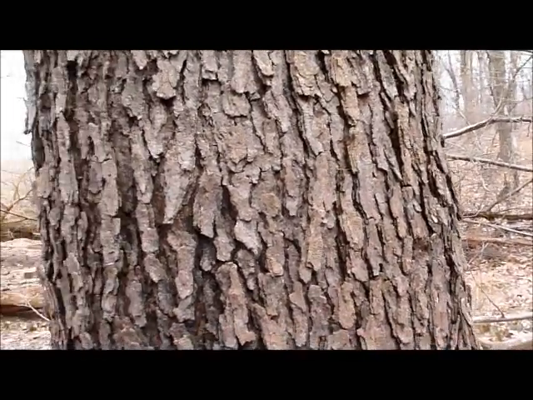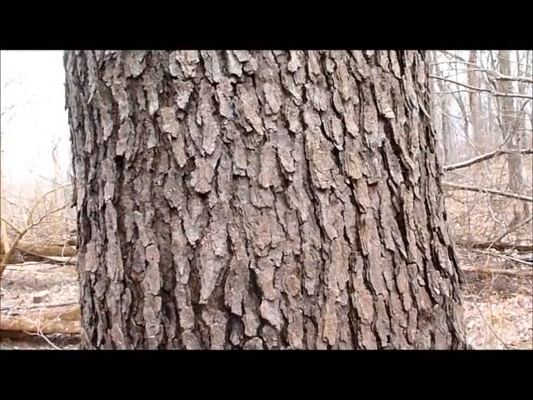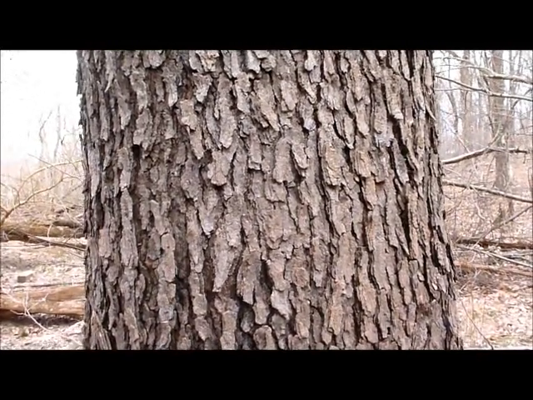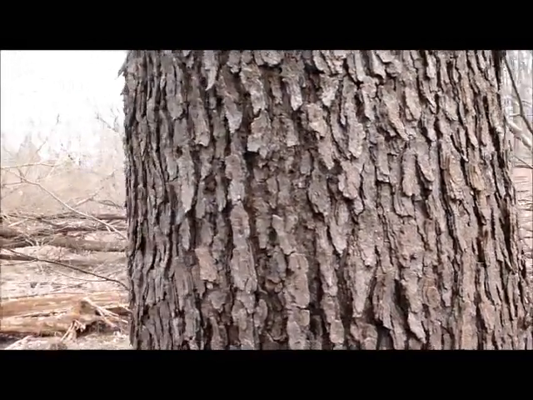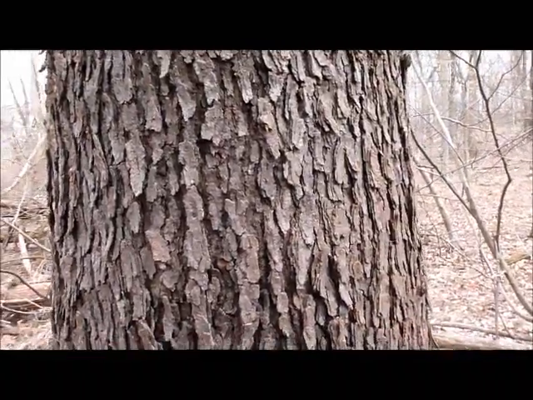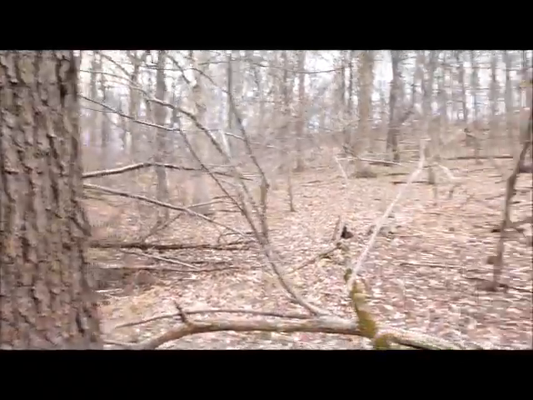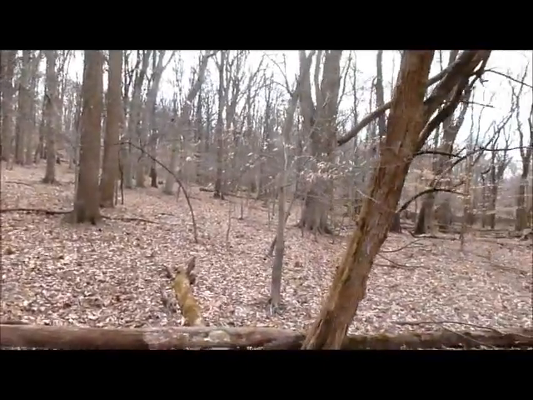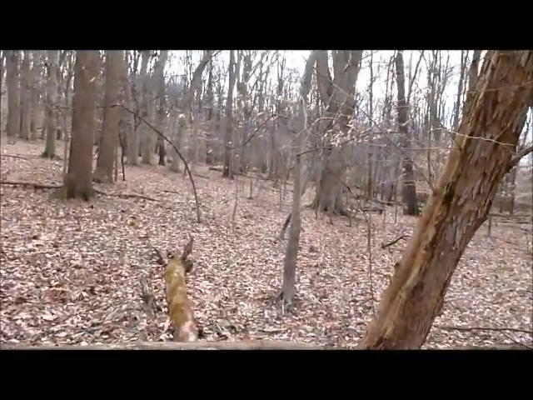The younger cherries have what are called lenticels in the smoother bark. These are either vertical or horizontal lines that actually help provide gas exchange for the tree. So that is the black cherry. The black cherry has an edible fruit, and actually the cherry bark is used for medicinal purposes.